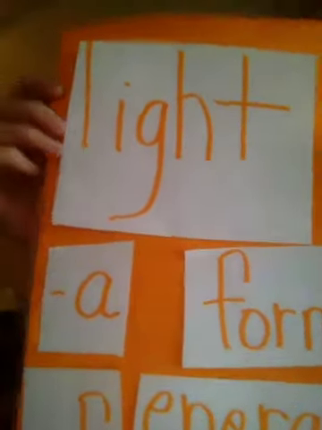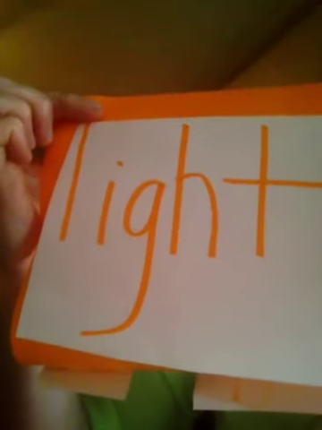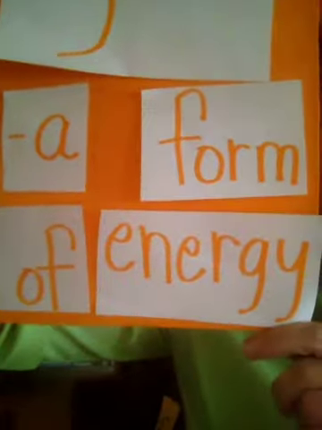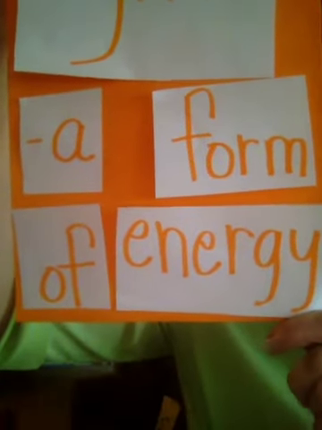So I've made you a little sheet here that tells you light. Let's see, we just want to see the word light. What is light? Light is a form of energy. Now think about energy. Plants need energy in order to grow, so they receive that energy from the light from the sun.